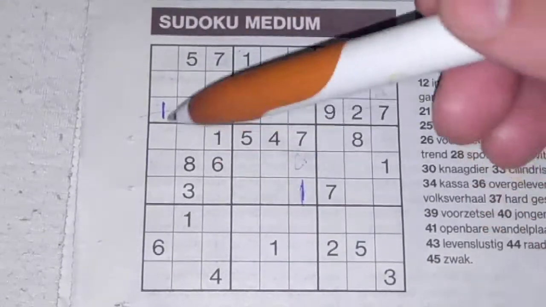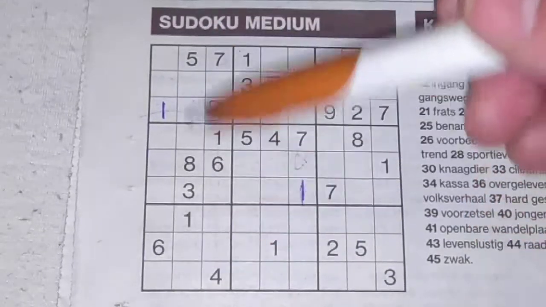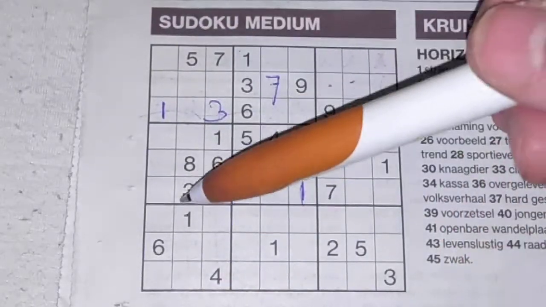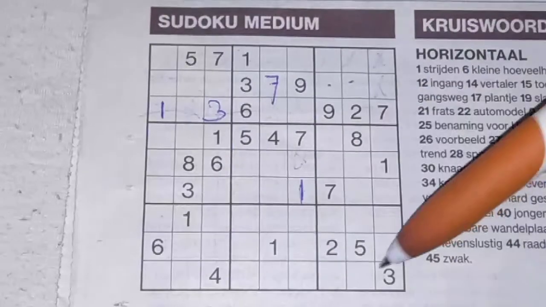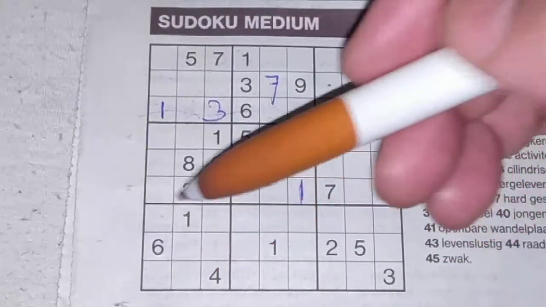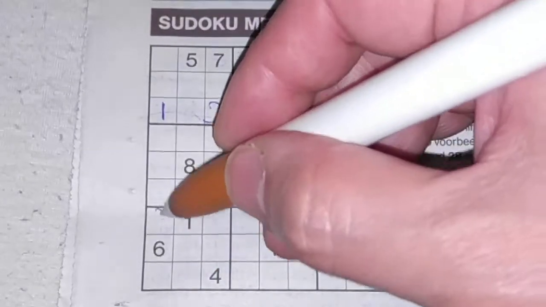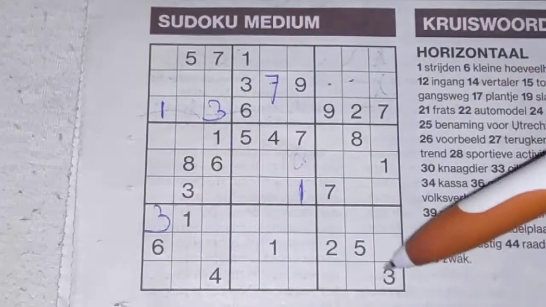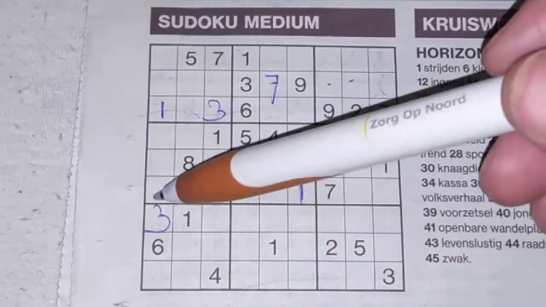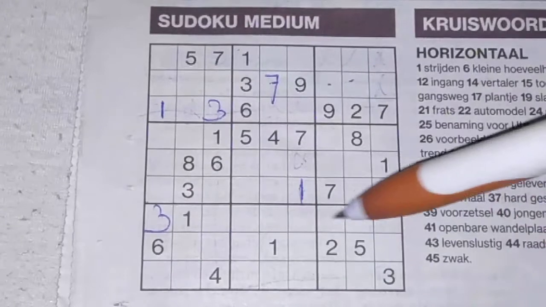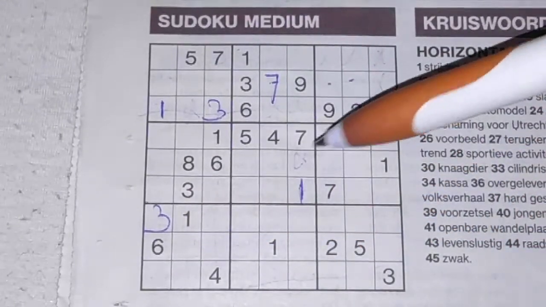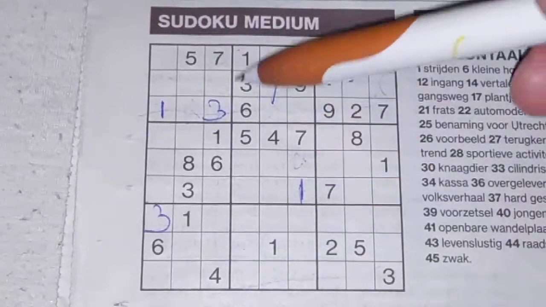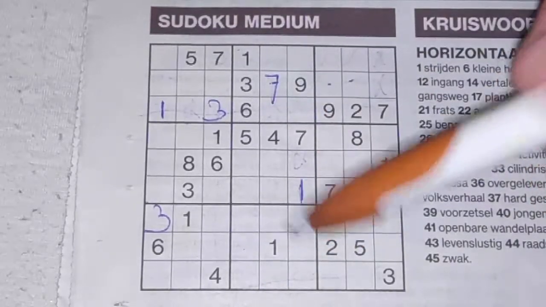3 in the third column, 3 in the second column. So in the first column, the only 2 places for a 3 are here and there. What I see here, 3, no 3 there. The 3 should be here. 3 in the last row, 3 in that row. So in the row between, the only 2 places for a 3 are here and there. But I see here a 3, no 3 there.